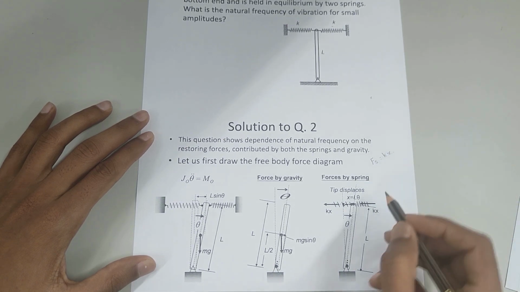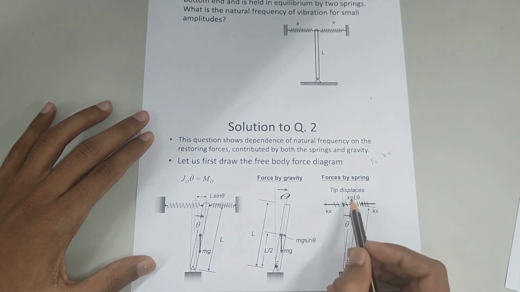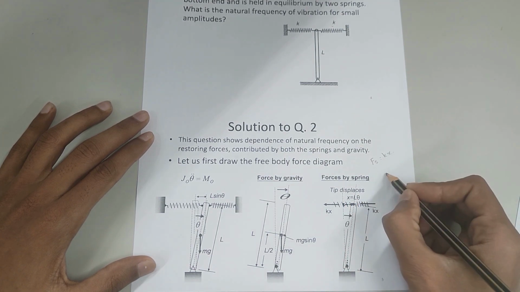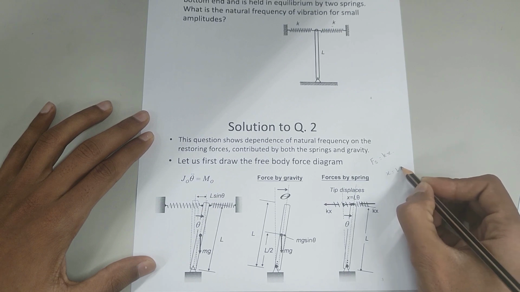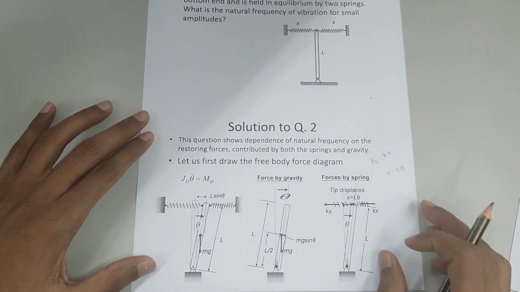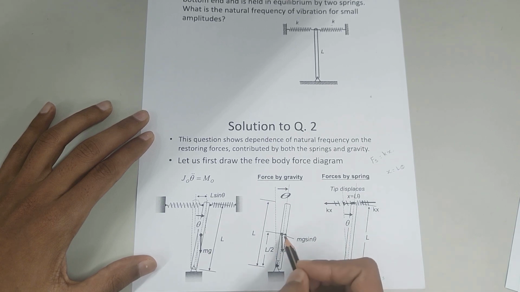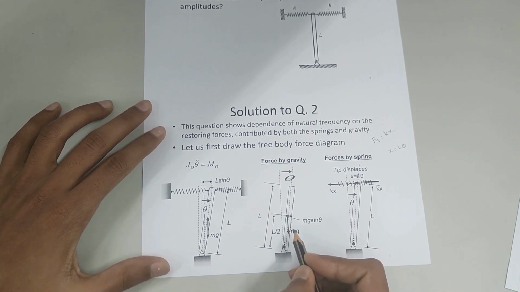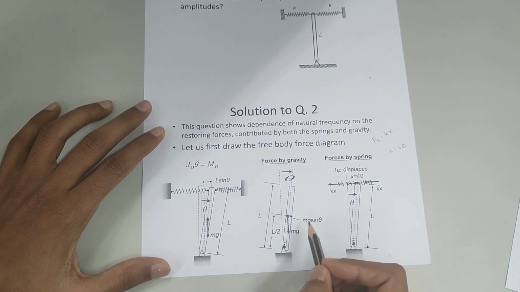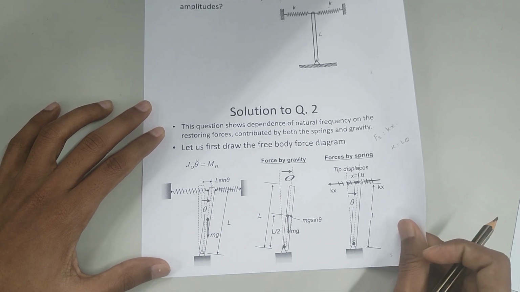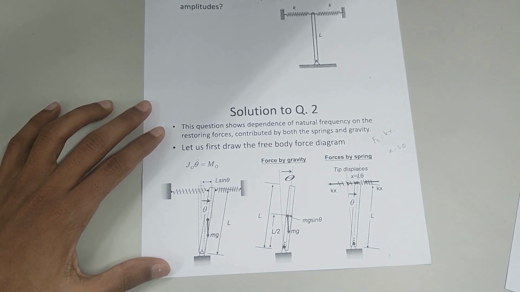Here x is the small displacement, which is x equal to L into theta, where L is the length of the rod and theta is the small deflection. Because of this we can calculate the spring forces.